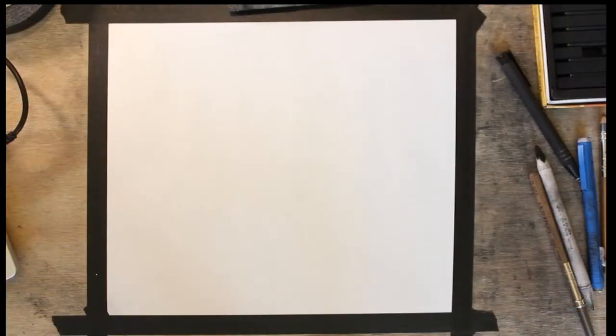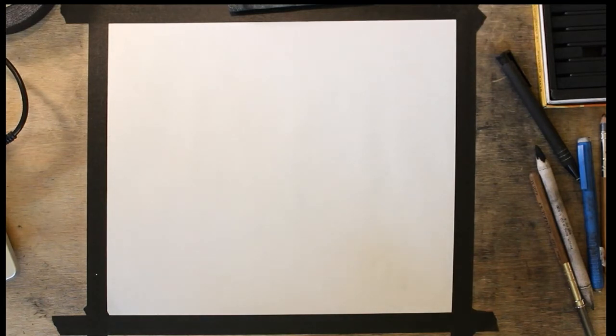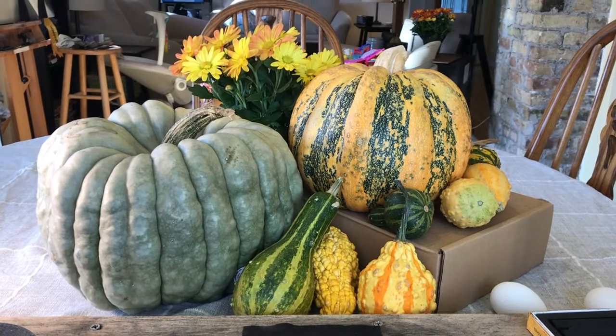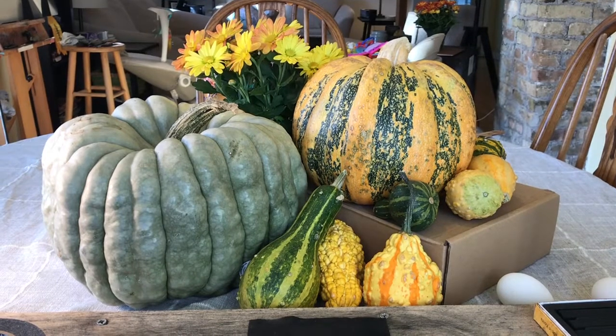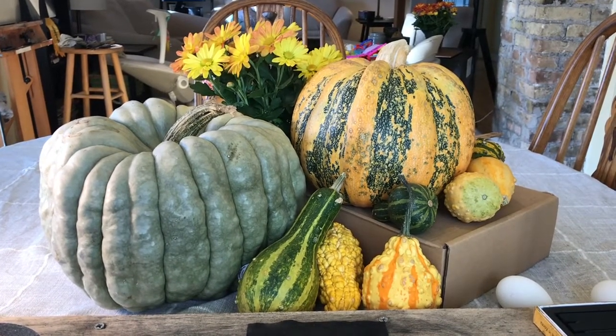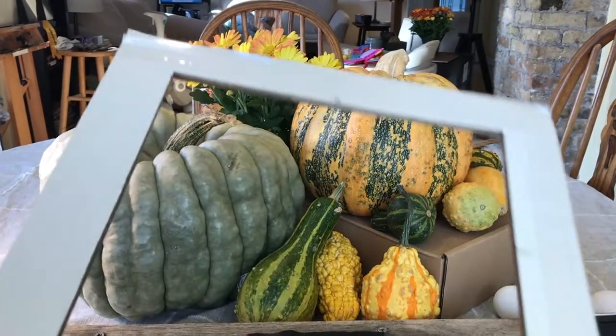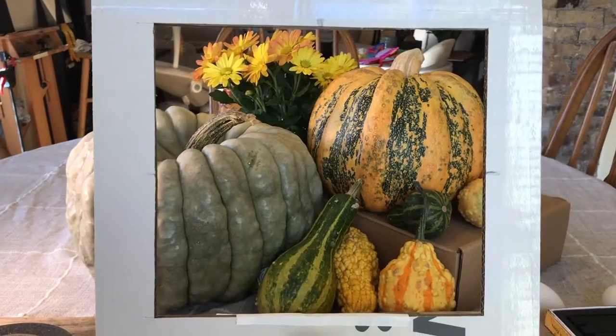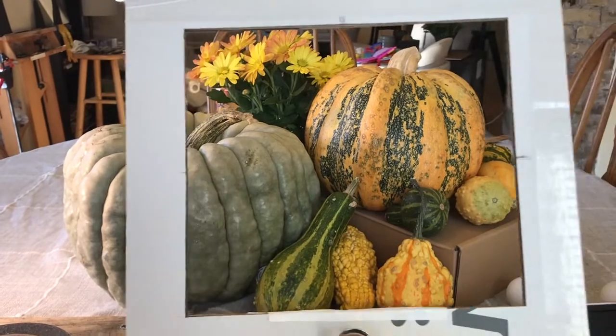I set up a new piece of paper for myself on my drawing table, and I also set up a new still life for myself, something that I find really, really interesting and is very seasonally appropriate. Some great pumpkins and gourds from the grocery store, along with some mums that I've got in the background, stacked up in this neat little way.